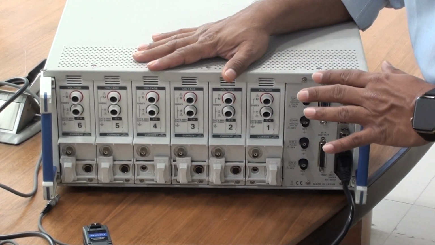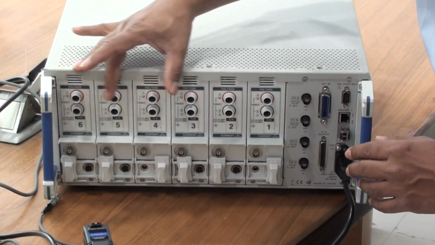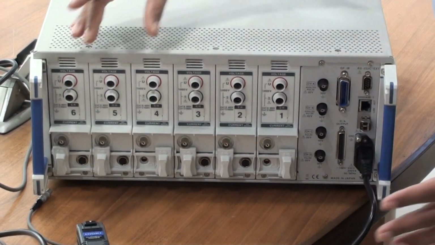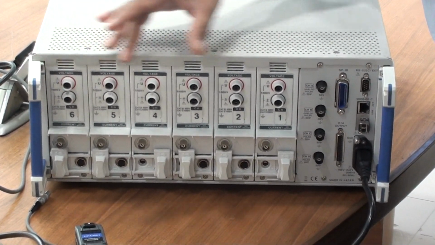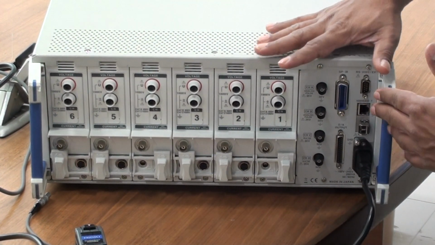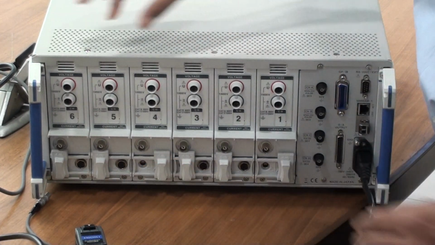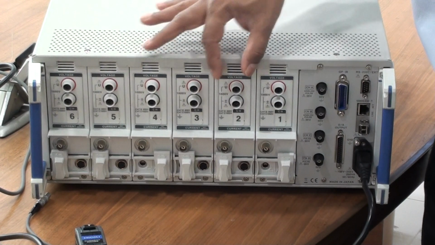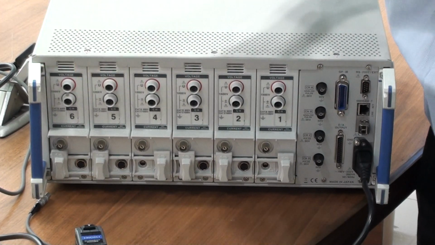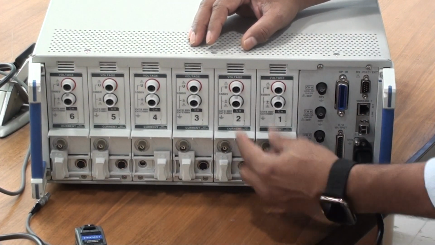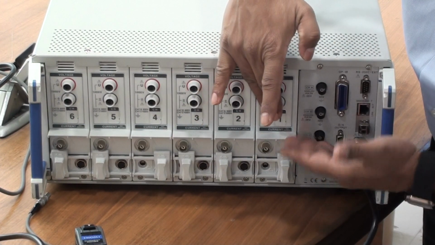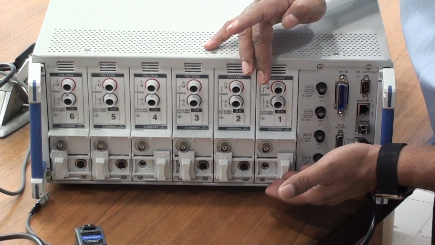What you see here is the complete configuration of the PW6001. I'm going to explain to you section by section what this actually means. Now, we have channel 1 to 6, which means 1, 2, 3, 4, 5 and 6. Each channel is a module, and each module has an isolated section of voltage as well as current.